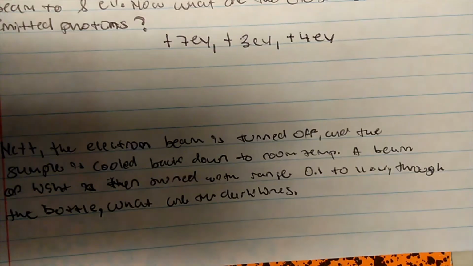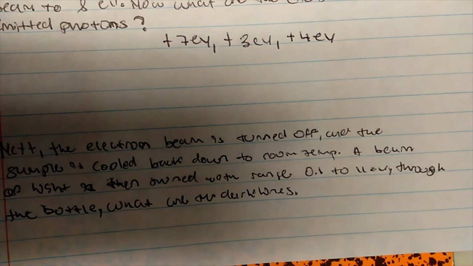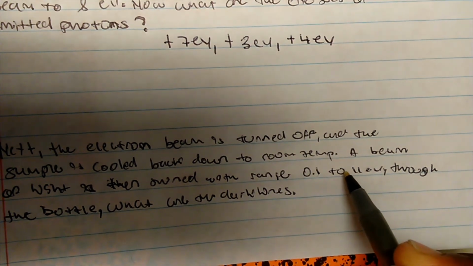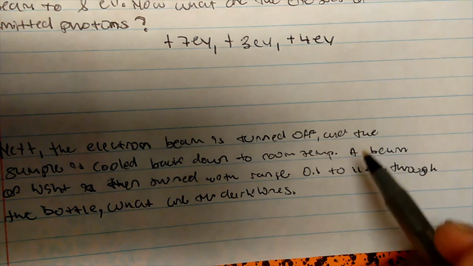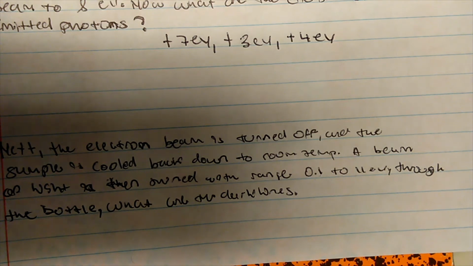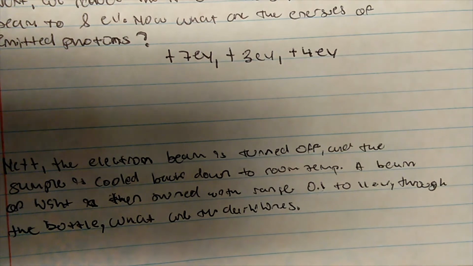Now the last question might ask, okay, we turn off the beam of electrons, and the sample is cooled back down to room temperature. So all of the systems are again in the ground state. Well, that's nice to know. So we shine a beam of light with a wide range of energies, 0.1 to 11 eV, through the sample. My question is, what photon energies in the beam are somewhat depleted? What are the dark spectral lines? In other words, what are the photon energies that are absorbed?